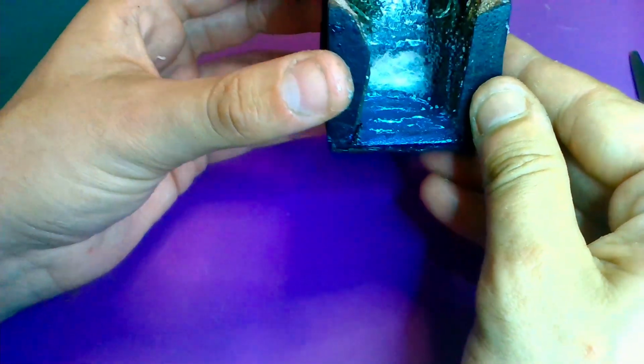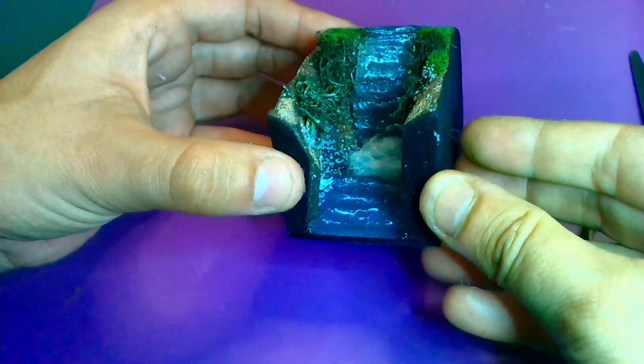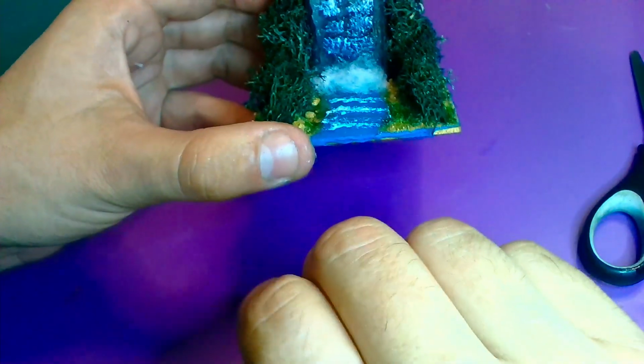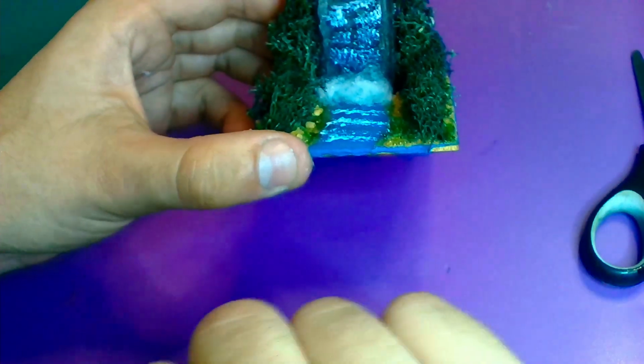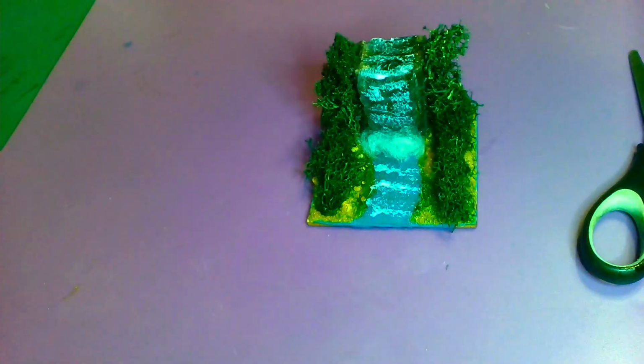But of course, I already have some finished products, which can be something like this, or something like this. With this one, I already added white for the foamy waves, sorry, you can easily use some white silicone. And I'm gonna show you in just a minute.